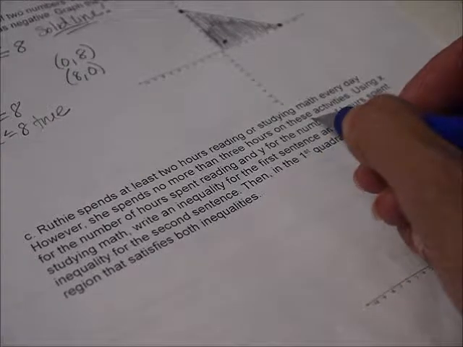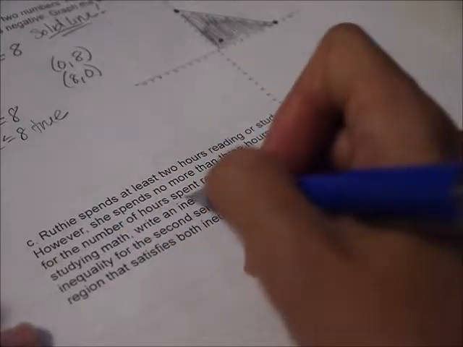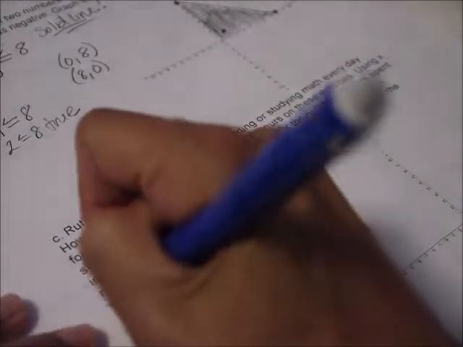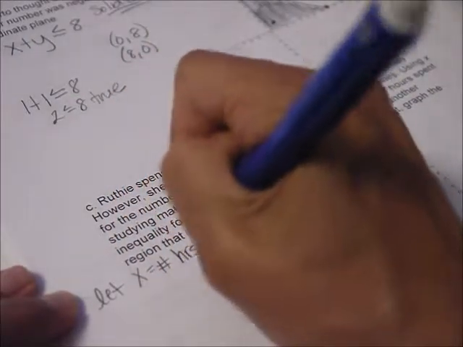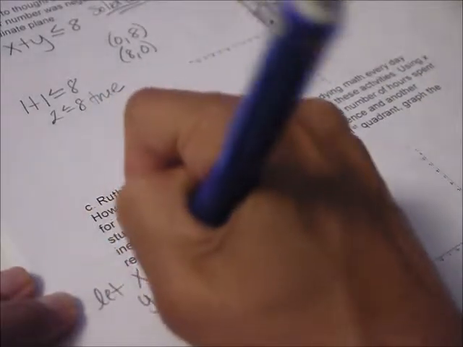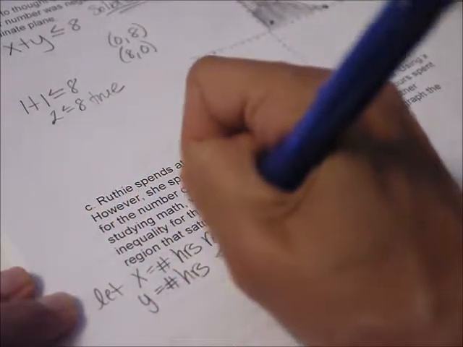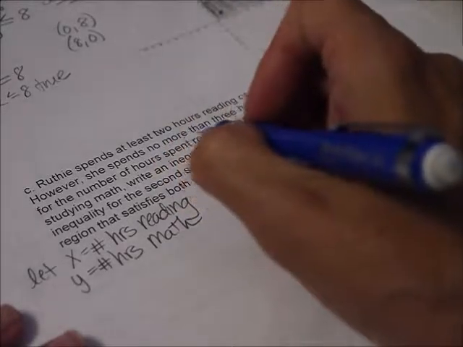However, she spends no more than 3 hours on these activities. So this one's going to be like example 2. Using x for the number of hours spent reading, we're going to say let x equal number of hours reading, and y equal number of hours doing math. And she spends no more than 3 hours on these activities.